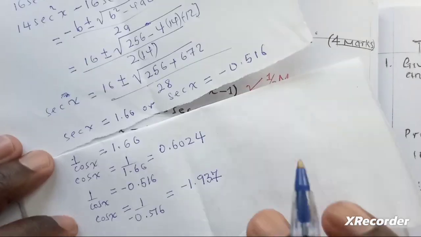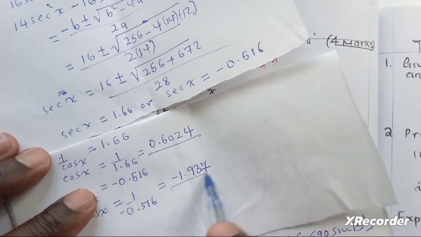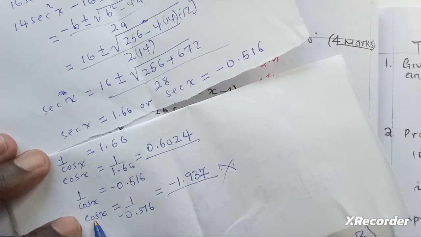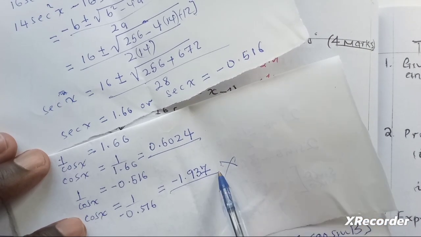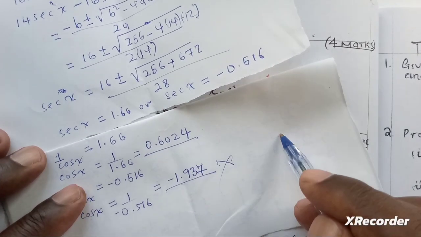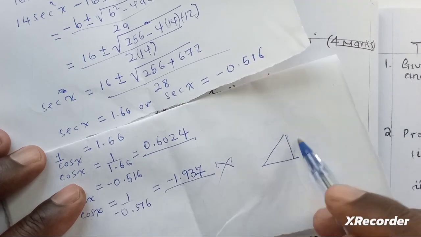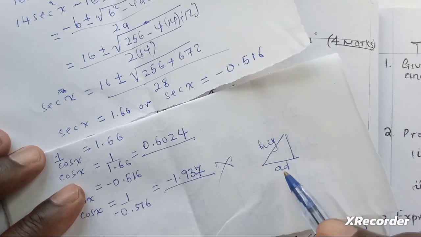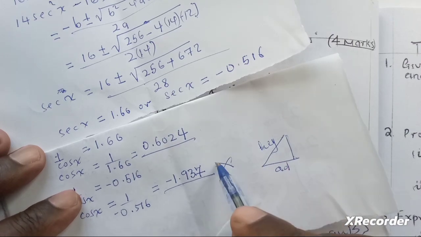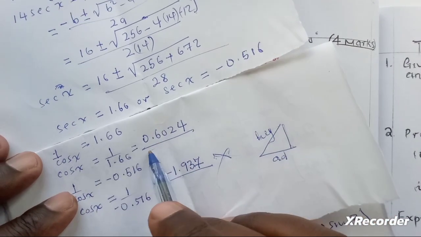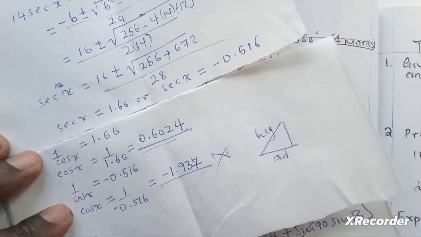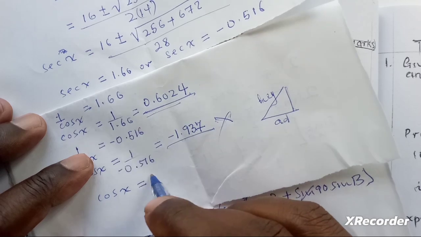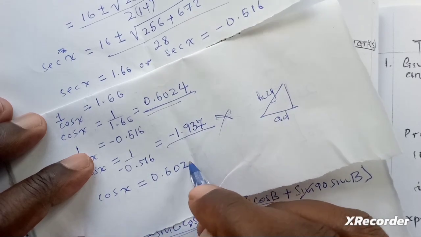This gives us negative 1.937. Considering these two values, this one is not possible, because you can't have a cos of a number which is more than 1 in magnitude. We usually say that cos is adjacent over hypotenuse, so it will always be less than 1. So we remove this one and work with the other. Cos x is equal to 0.6024.